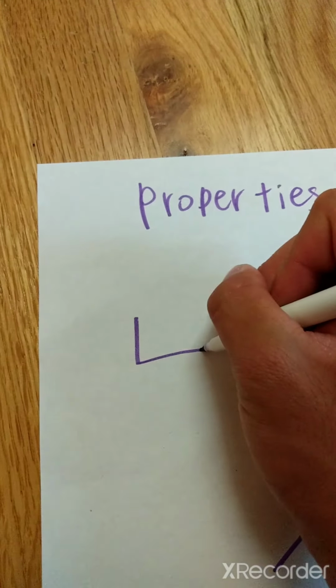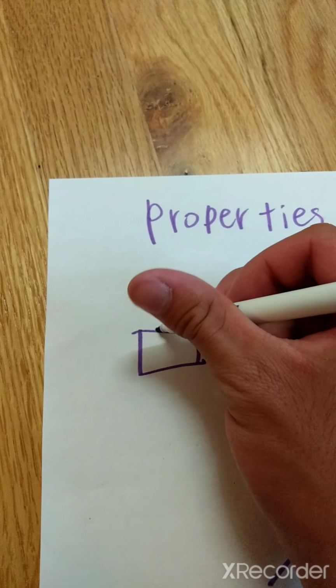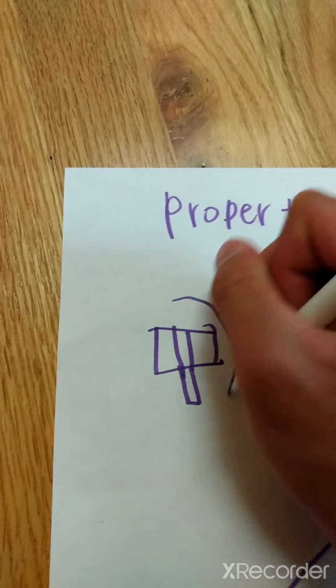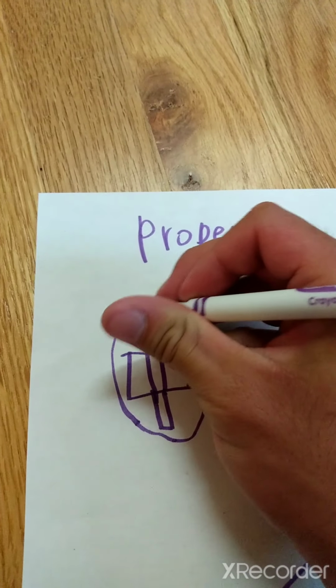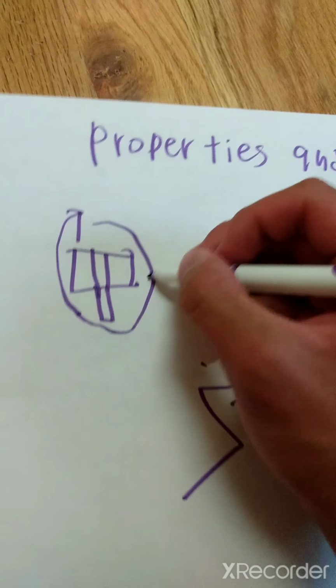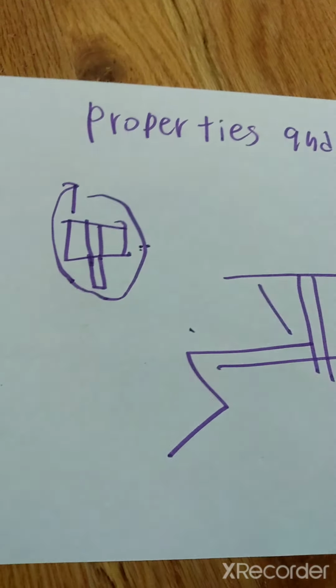A T-spin is when you have a block that looks like a rectangle and a square right here, and you rotate the piece 360 degrees. That's when you call this move a T-spin, because it spins in Tetris.